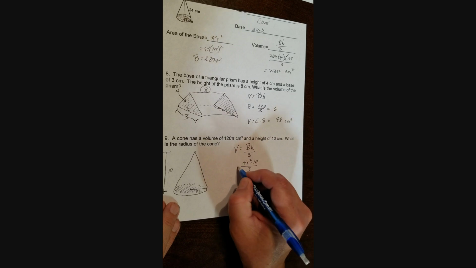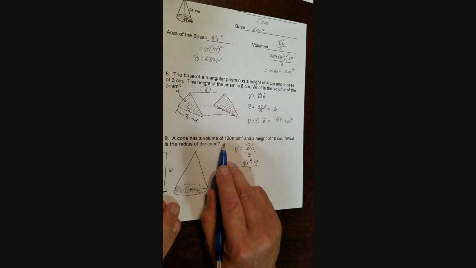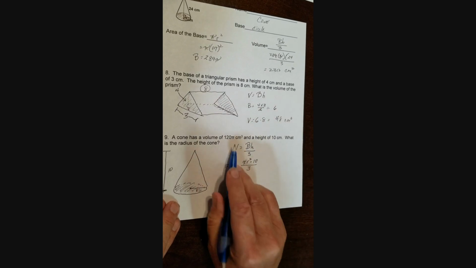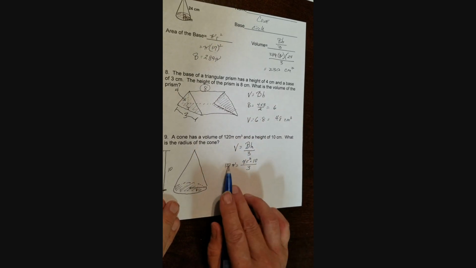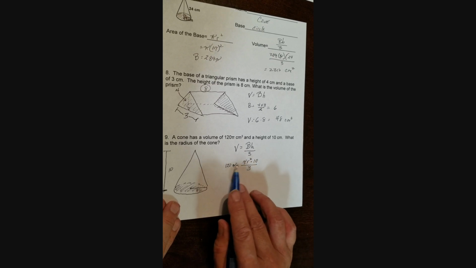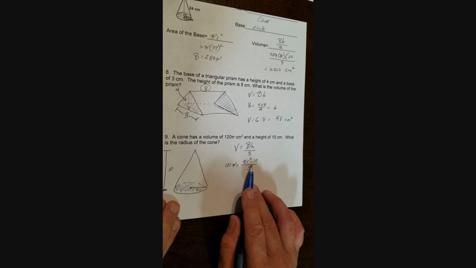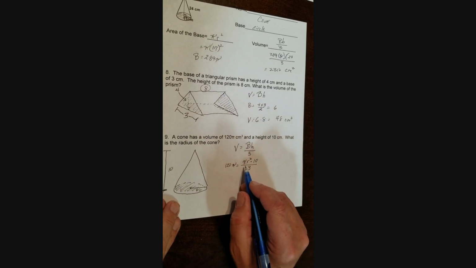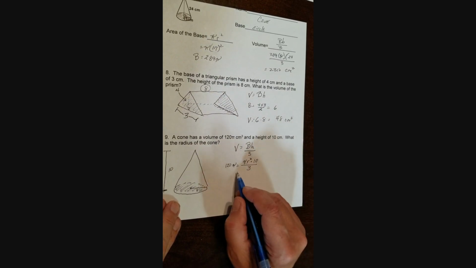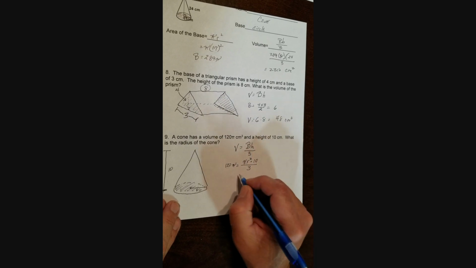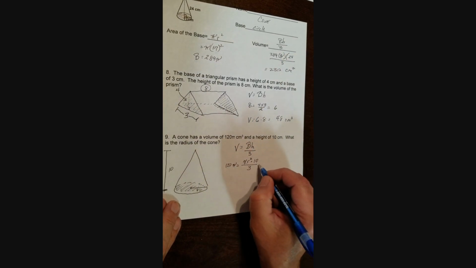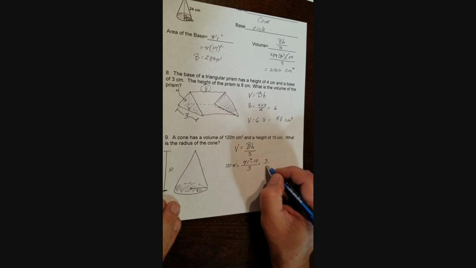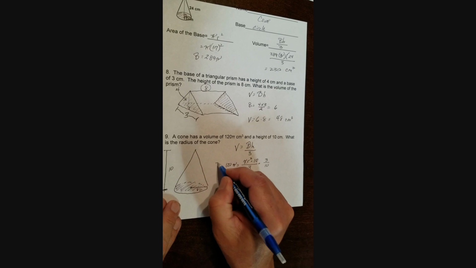The height is 10, divided by 3, and we know that 120 pi is the volume because it tells us so. Now that we've substituted everything we can, we've got one equation and one unknown. So all we've got to do is move everything over, and so we're going to multiply by 3 over 10.